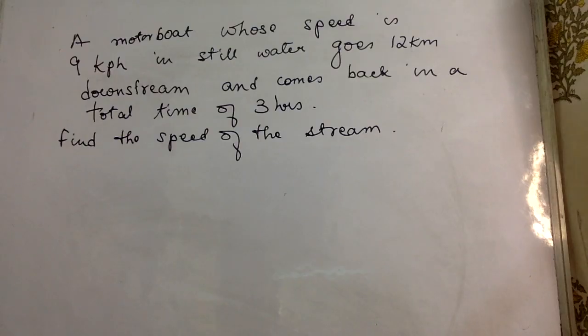A motorboat whose speed is 9 kilometers per hour in still water goes 12 kilometers downstream and comes back in a total time of 3 hours. Find the speed of the stream. Now this is the upstream and downstream sum.